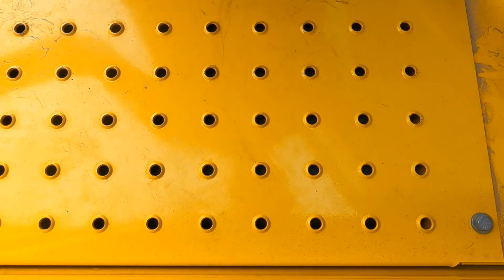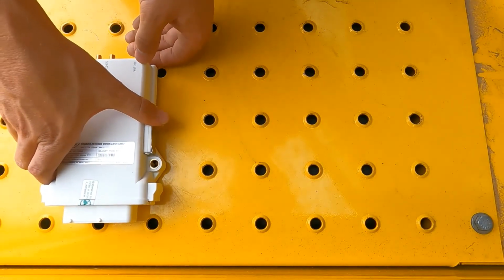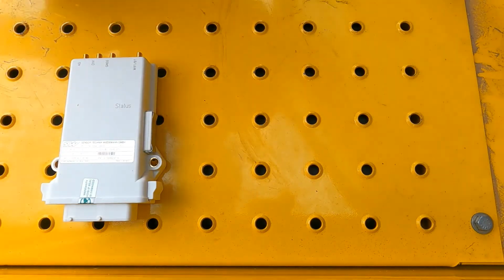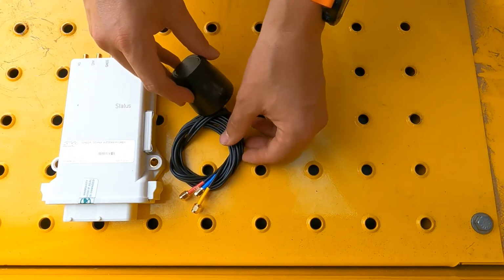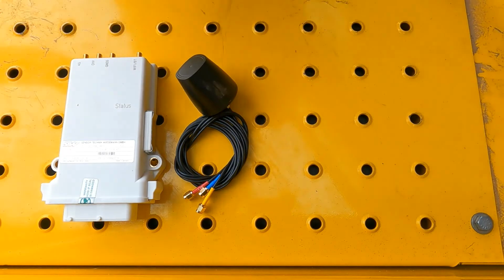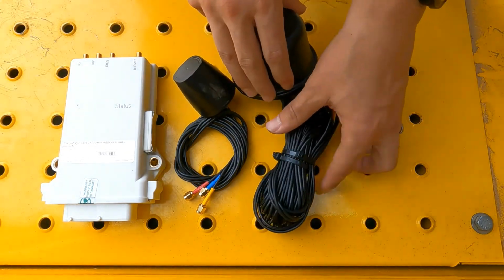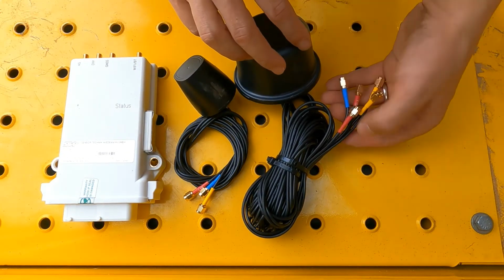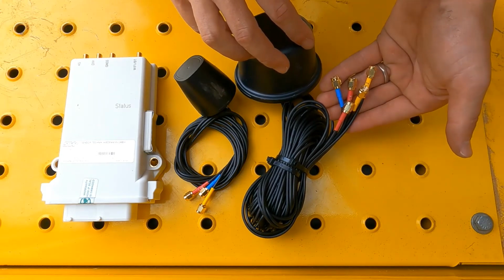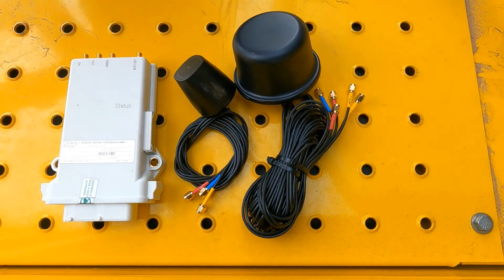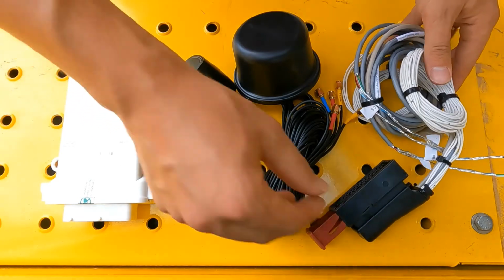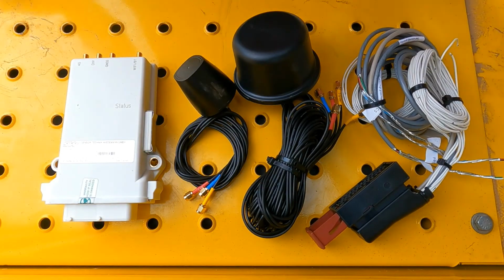Now you're going to want to grab the gateway, the telematics box itself, the single antenna that has the 3 connector ends on it, or the dual antenna that actually has 5 connections on it if you ordered that model. And then of course the lead wire harness that comes with it too. Go ahead and collect that and get that ready for the next step.